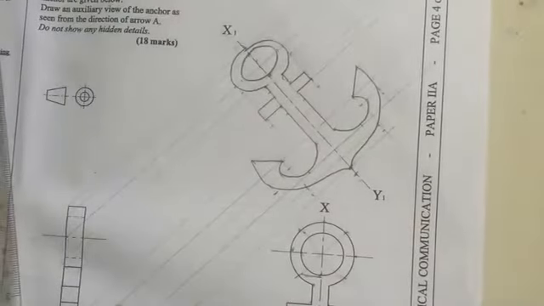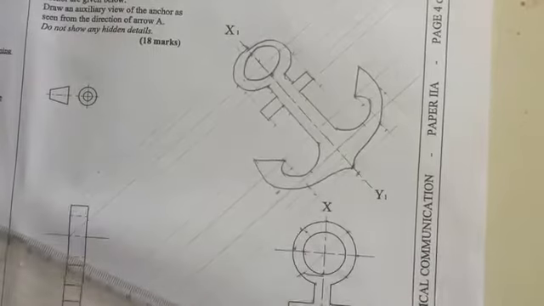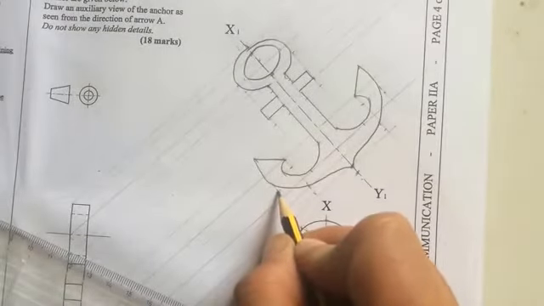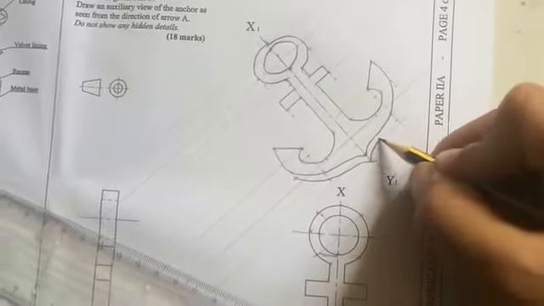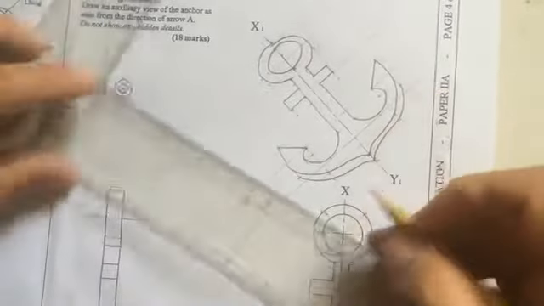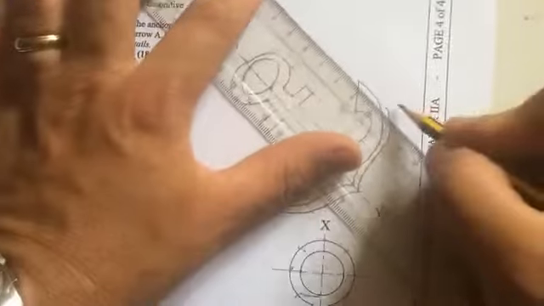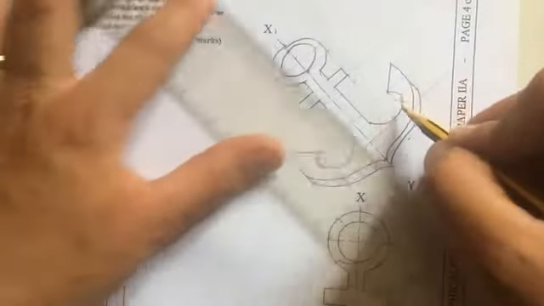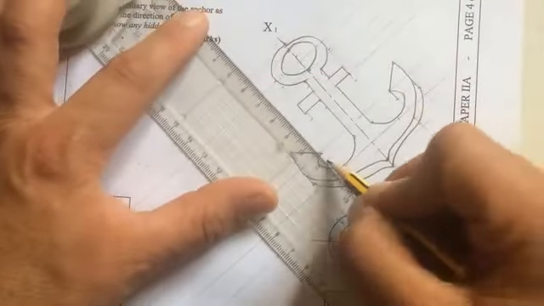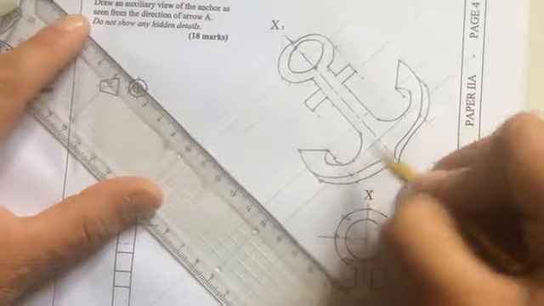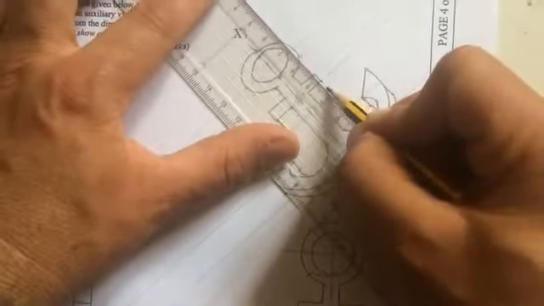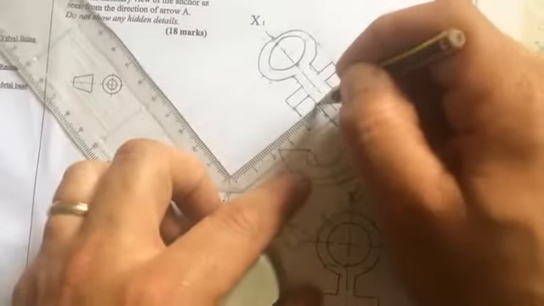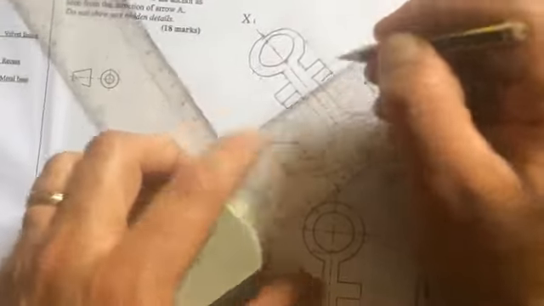And what I get is the same shape, but shifted downwards. That gives you the depth and gives you a false 3D.